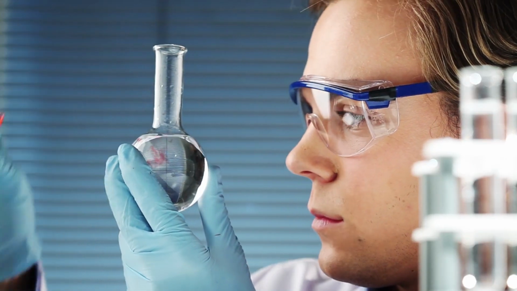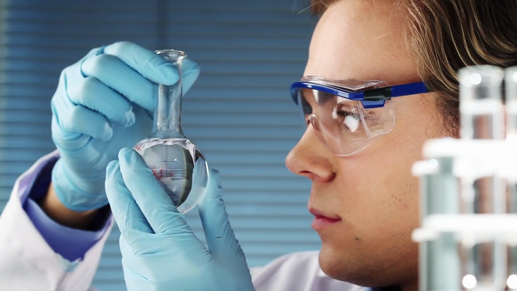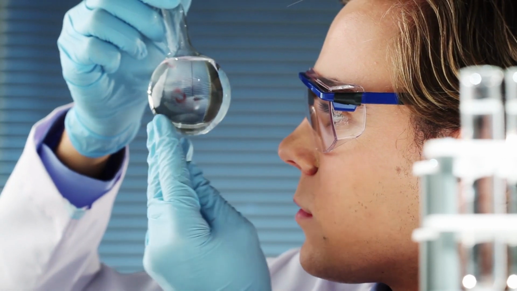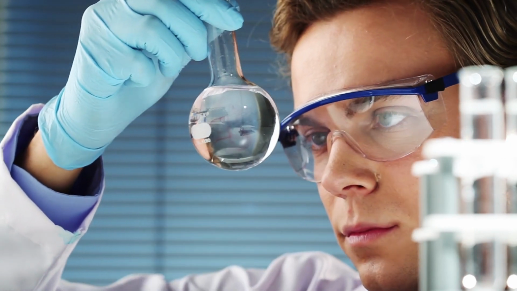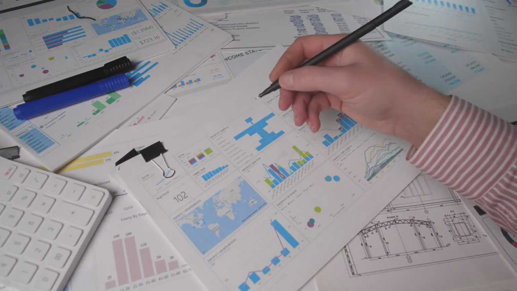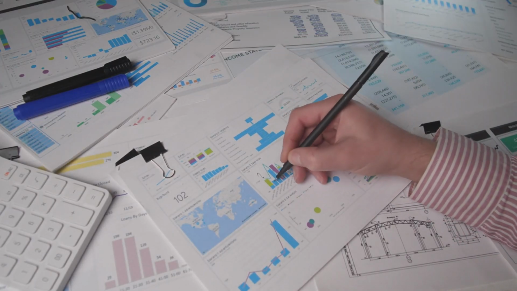There are a couple of common types: cohort studies, which follow a group of people over time, and case control studies, which compare people with a condition to those without. Observational designs help uncover trends and correlations.